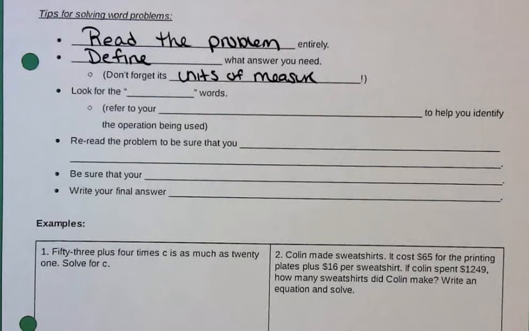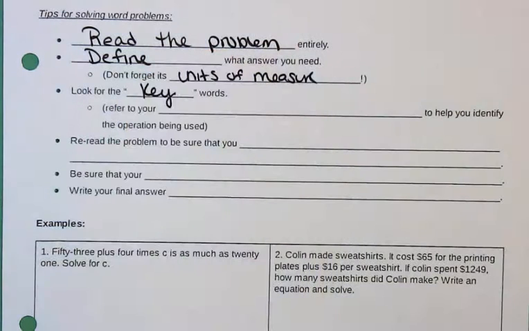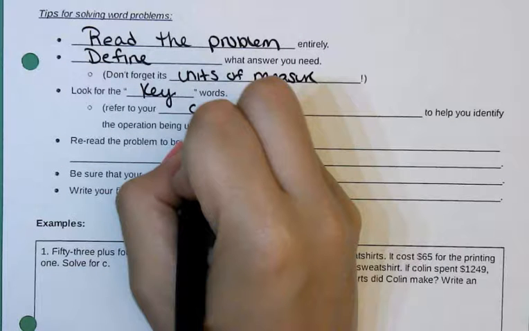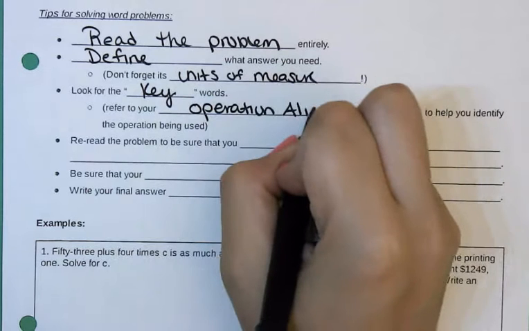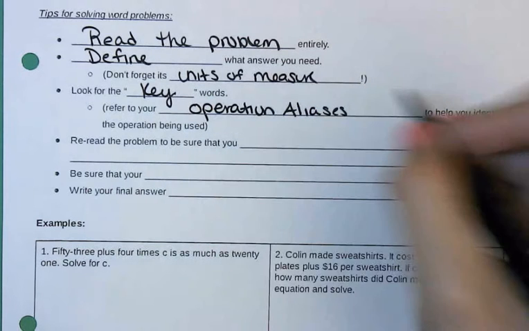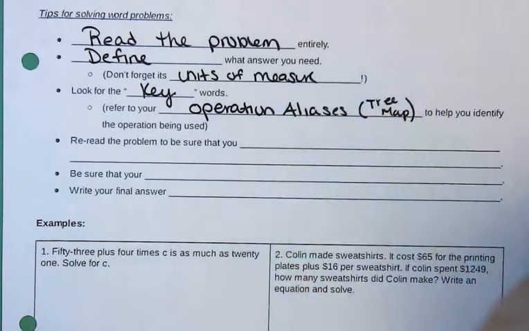And you want to look for the keywords. This will help you decide what you're actually doing with the problem. Refer to that tree map, and this will help you to identify the operations that are being used.